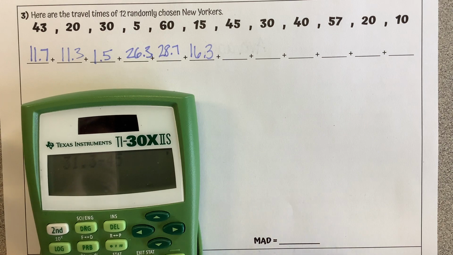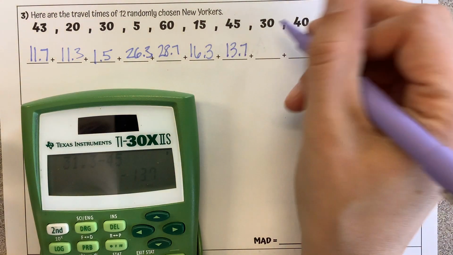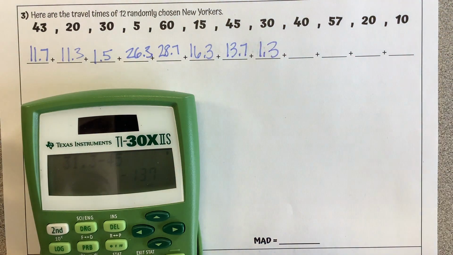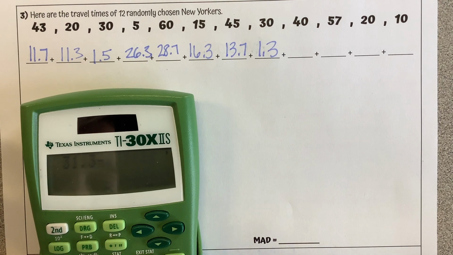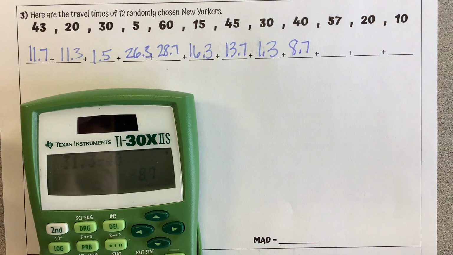Minus 45, 13.7. Minus 30 is 1.3. Minus 40 is 8.7.